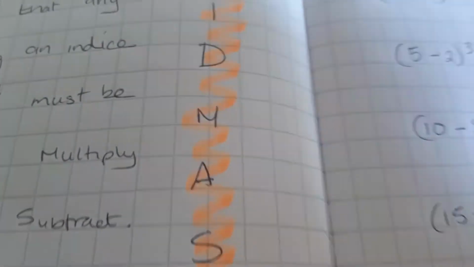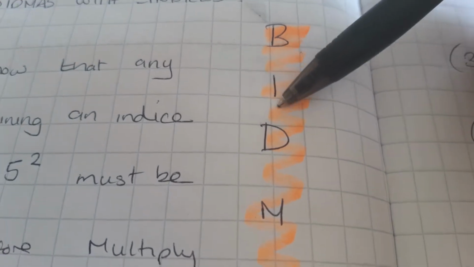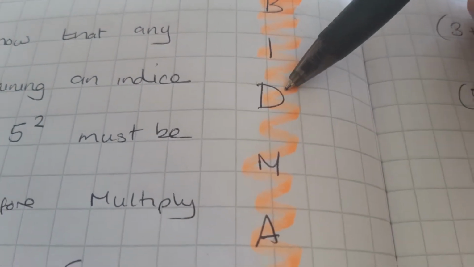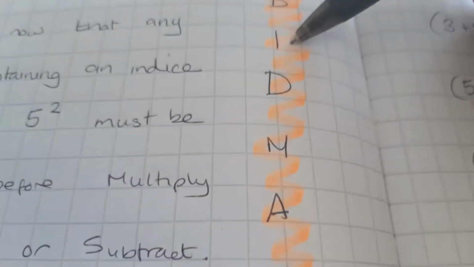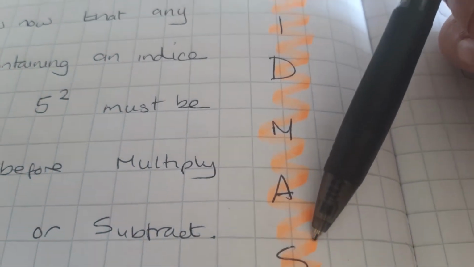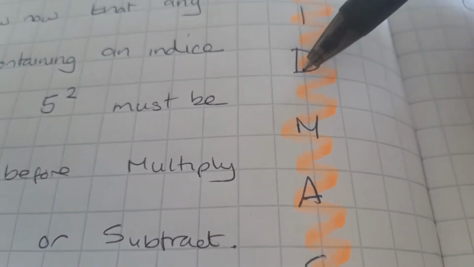And if you look at the word BIDMAS, brackets are always done first. Then there are indices, then divide, multiply, add, subtract. That's the order that you need to do your working out in, even if it doesn't come in that order in the question.